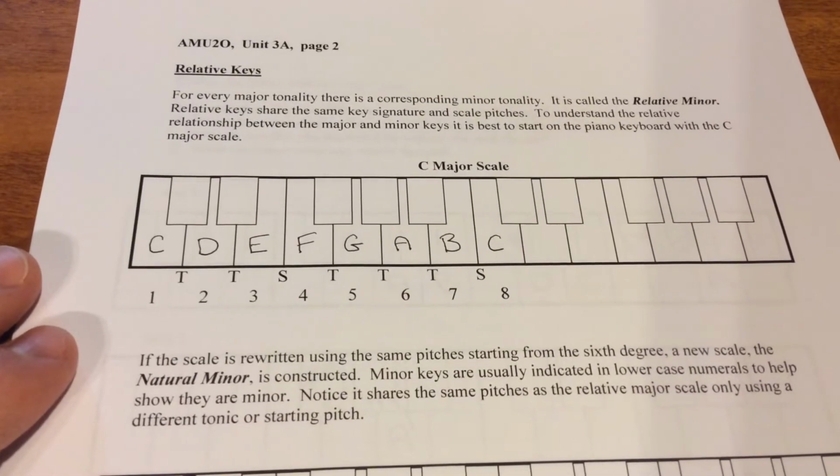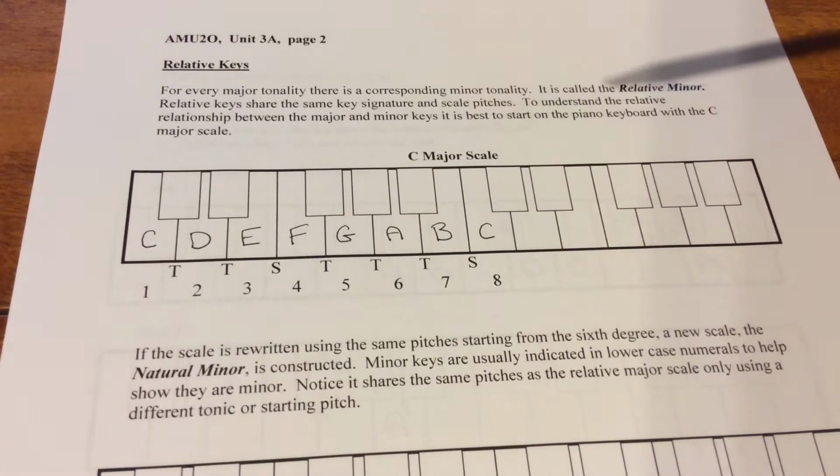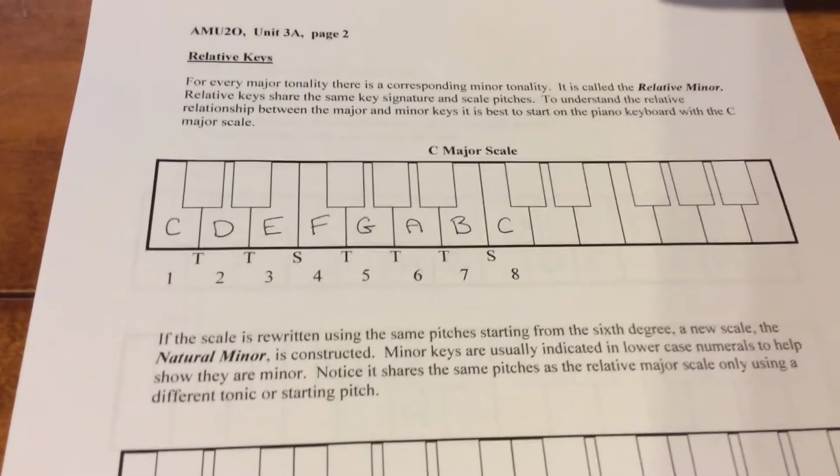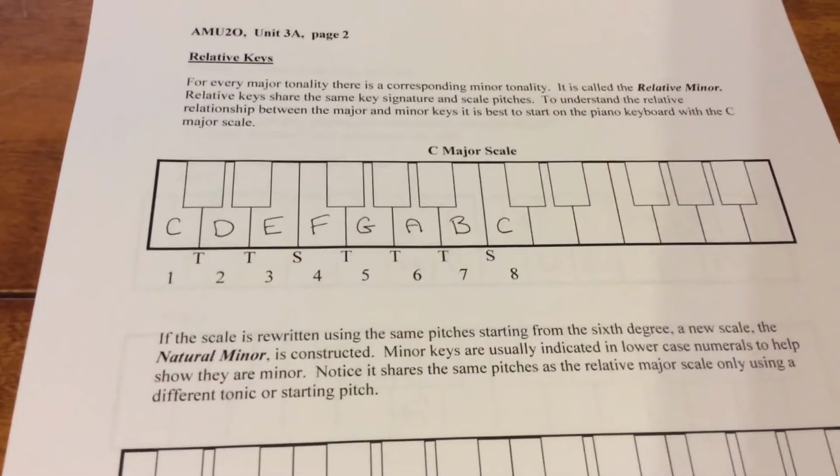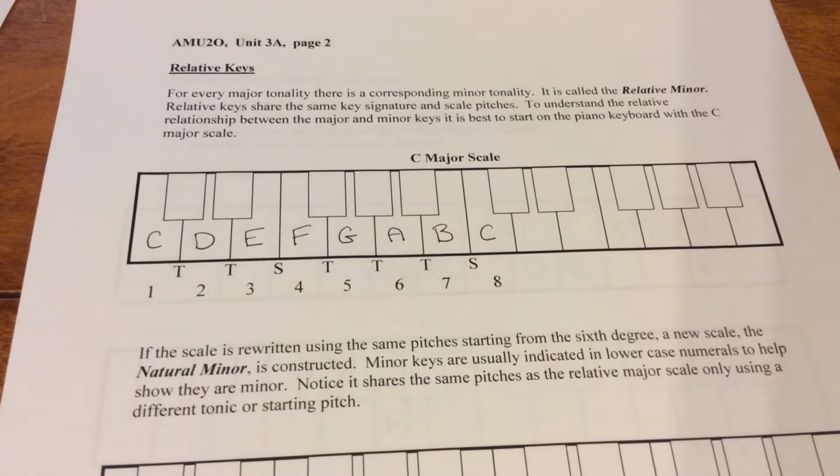And so the next concept we're going to talk about is relative keys. So for every major tonality, there is a corresponding minor tonality. Whoops, sorry about that. This is called the relative minor. So relative keys share the same key signature and scale pitches. To understand the relative relationship between the major and the minor keys, it is best to start with the piano keyboard with the C major scale.